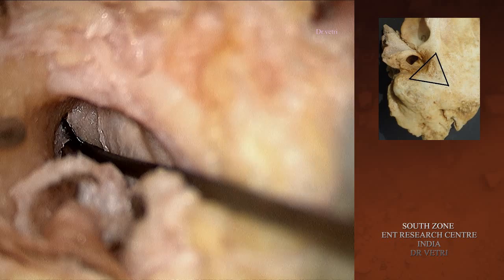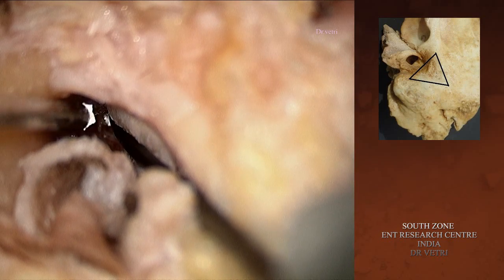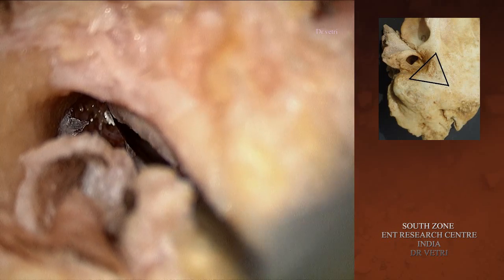Now the inferior-most part of the canal wall skin along with the annulus is being elevated beautifully.